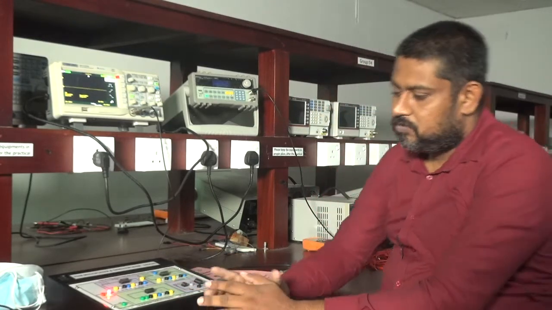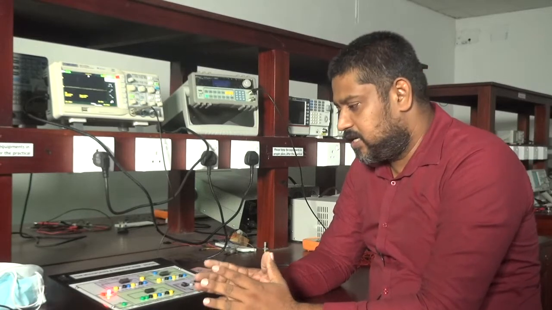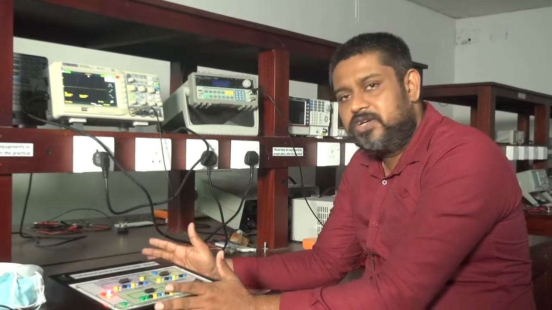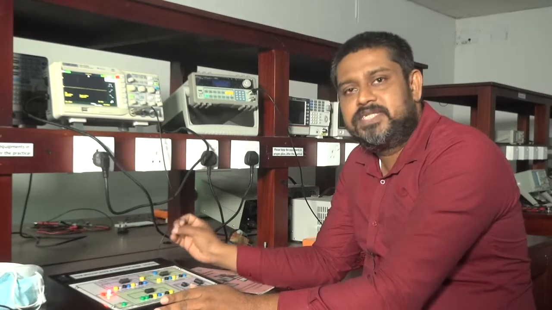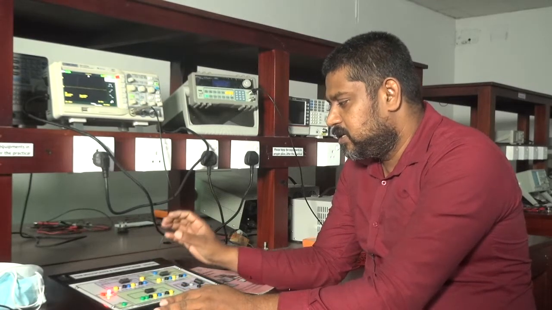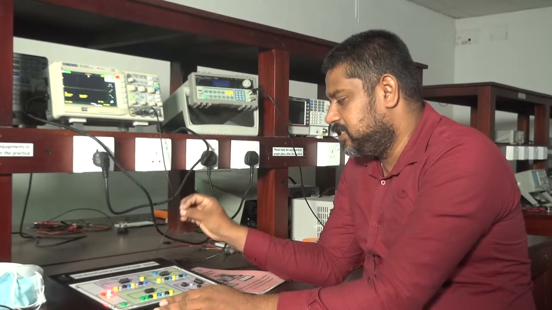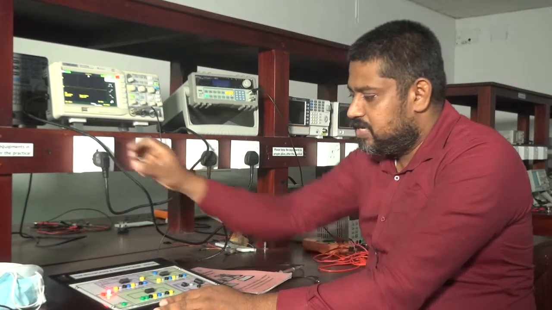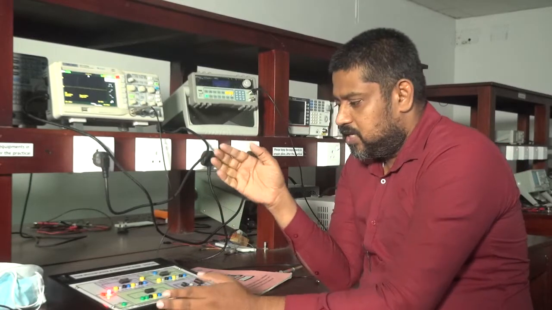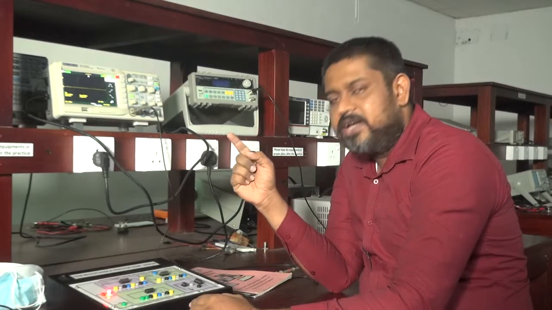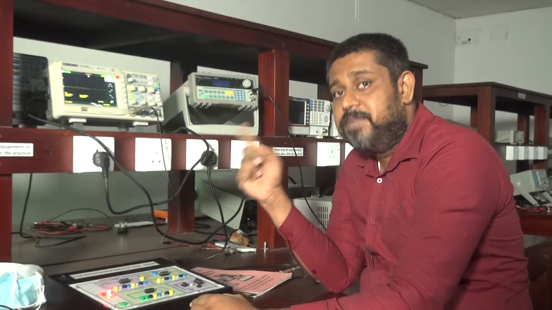If I summarize what I have told you, here we are going to demonstrate time division multiplexing. Normally we use time division multiplexing in the digital domain. We are going to assign one time slot for one user's information, 1 bit.